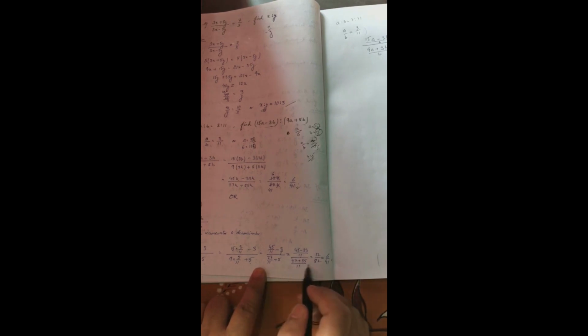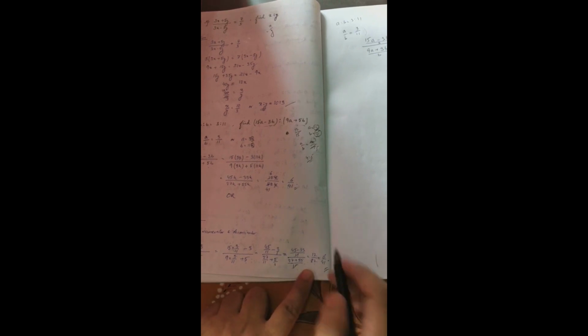Again the LCM 11 here, so 27 plus 11 into 5, 55. This 11 and this 11 will cancel. So 45 minus 33 is 12, and 27 plus 55 is 82. So we got the value 6 by 41. Here the value was also 6 by 41. Okay, that's the end of the first exercise, that is 7.1.